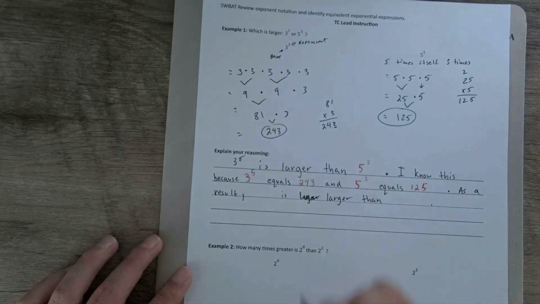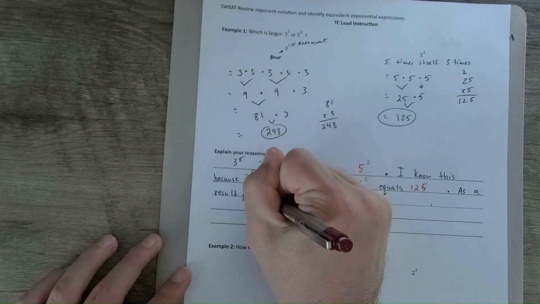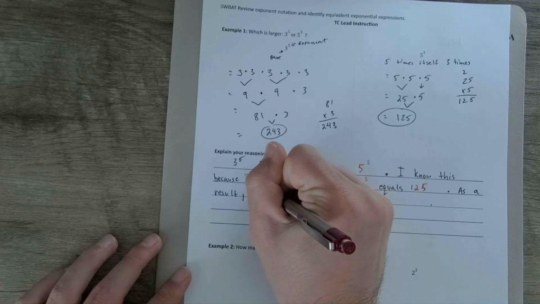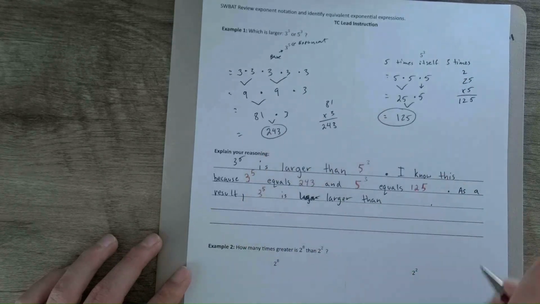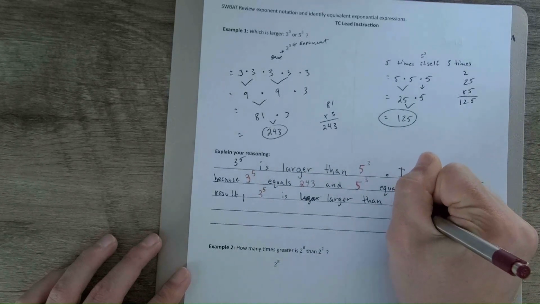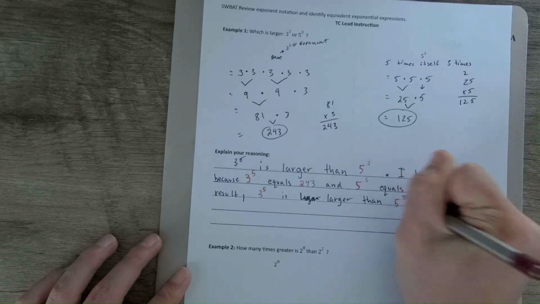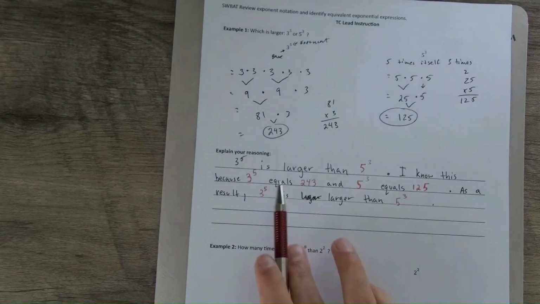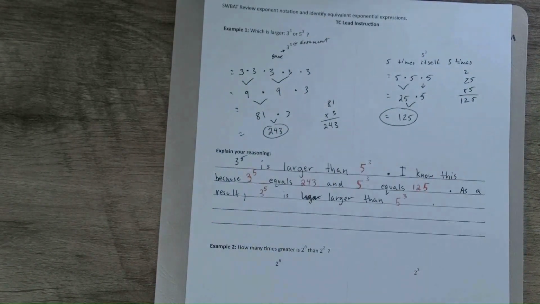As a result, 3 to the 5th power is larger than 5 to the 3rd power. Notice how we explained our reasoning with the math above?